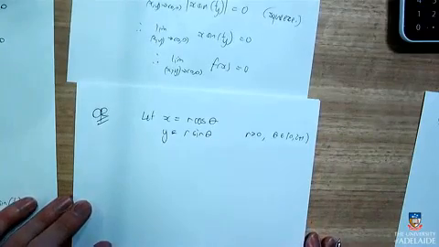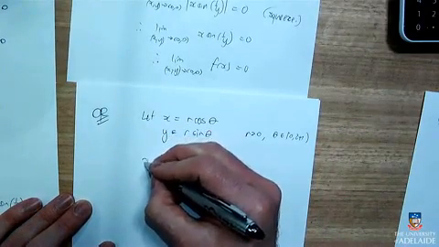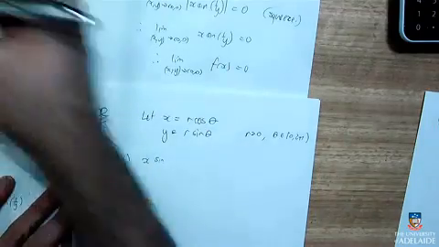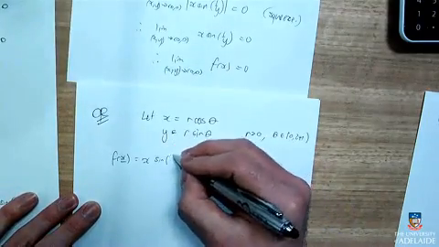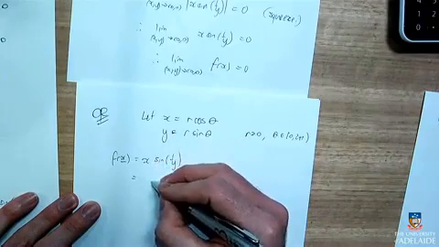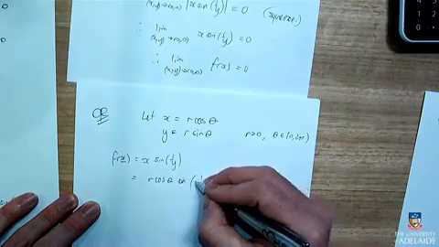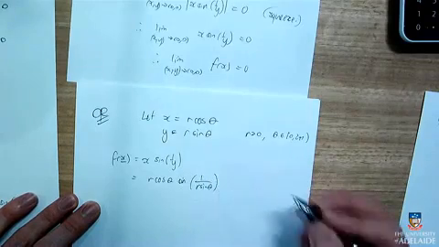Sweet. So let's see. f(x) is x sine 1 over y, which is r cos theta sine 1 over r sine theta.